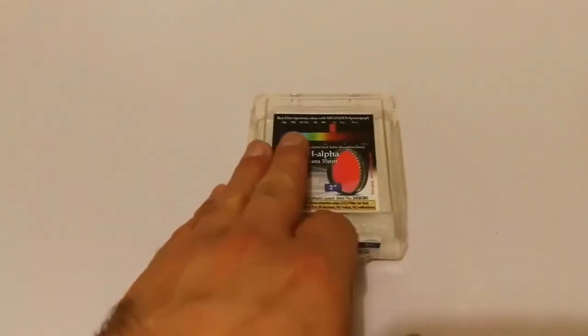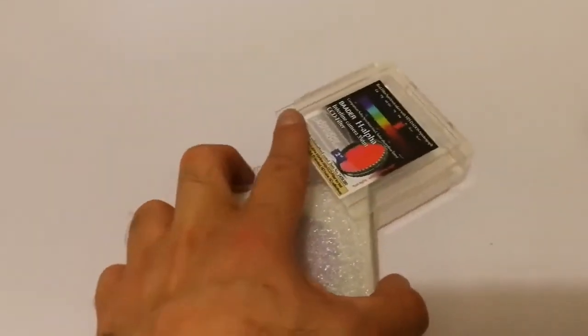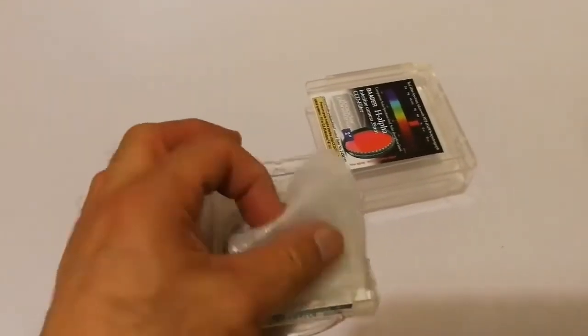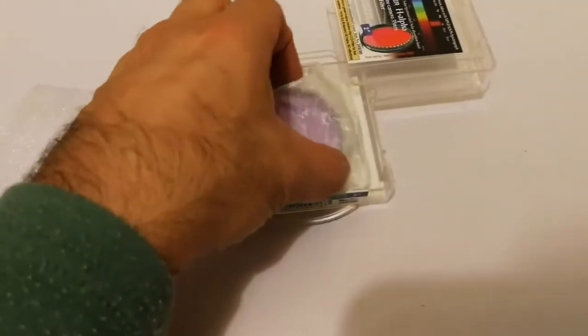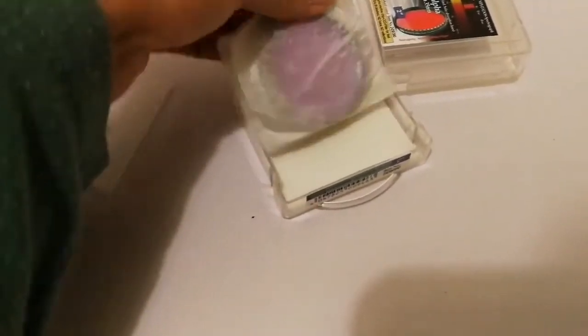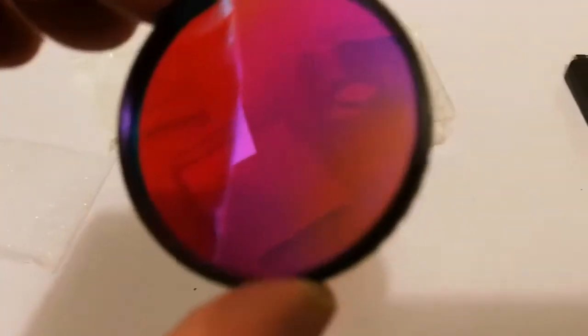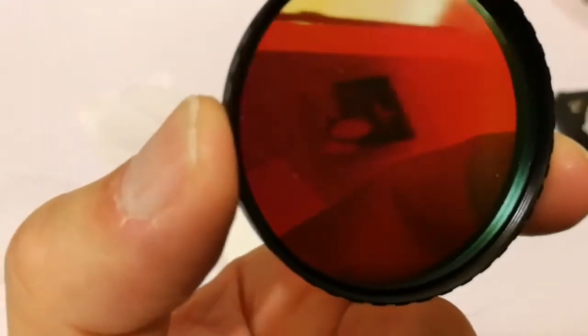Okay, you pull this out like other Baader products. It's like a drawer, and you open it like that, and the filter is here. Quite a pinkish filter. If you look through it, that's what you will see.